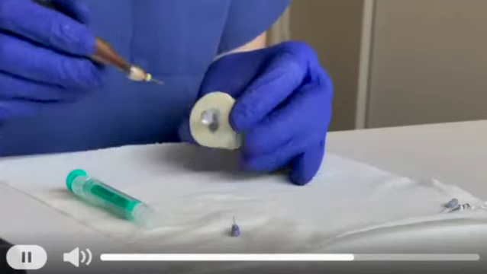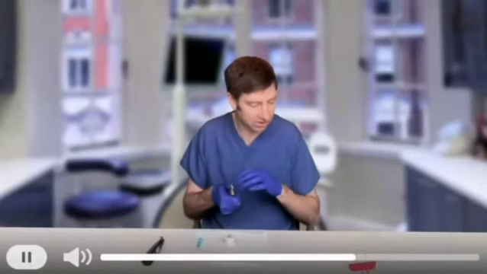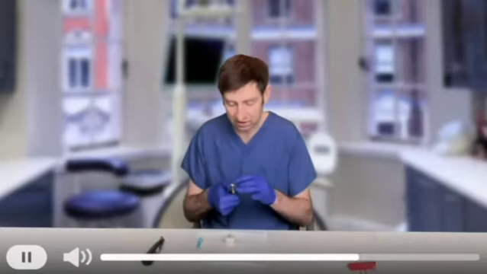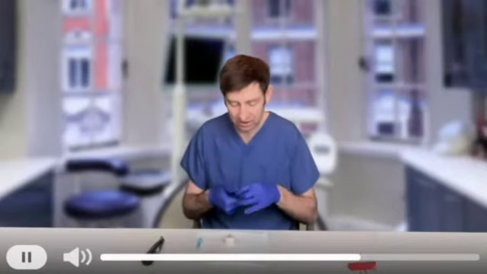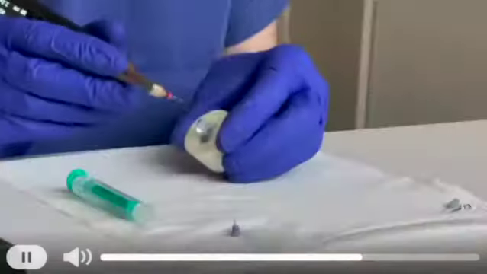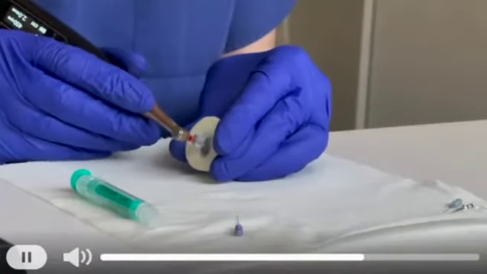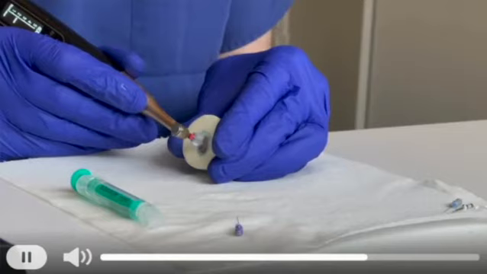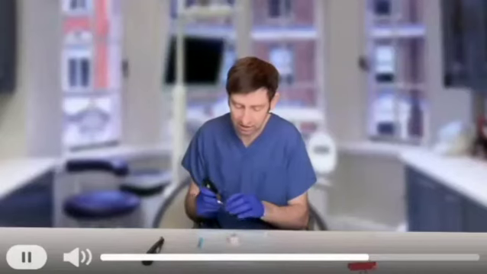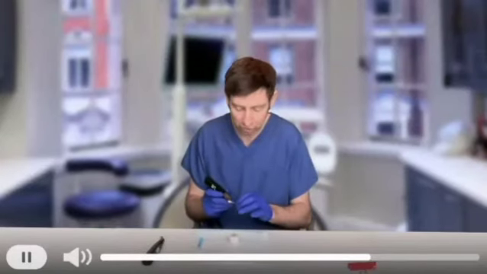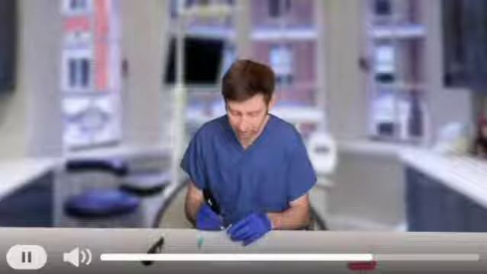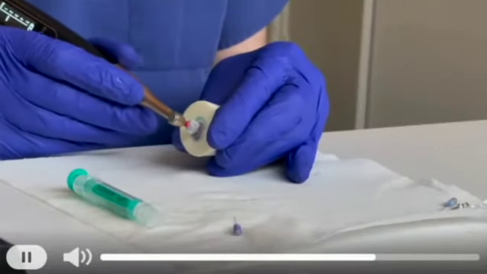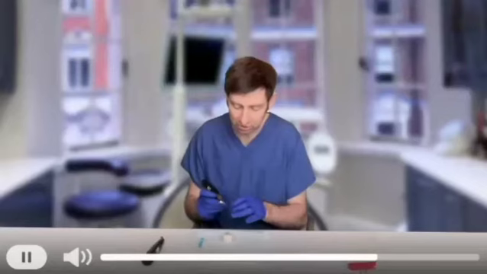Now, if it's struggling, it's a good idea to just step down a file size again. So if you feel that the 20 is struggling to get to length, go back down to your 17.4, place it passively, and just brush a little bit those last couple of millimeters, just so you can make a little bit more room for your 20 file to get to length. Okay, place it passively, 1. That's a double curve, that's really going to be sticky.